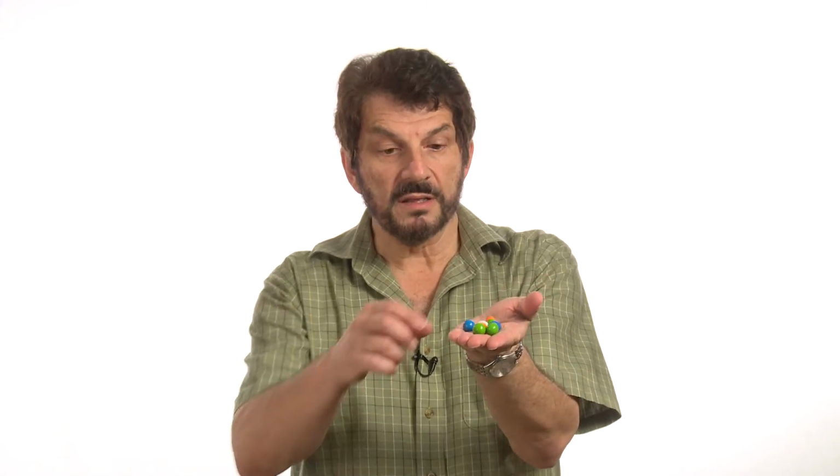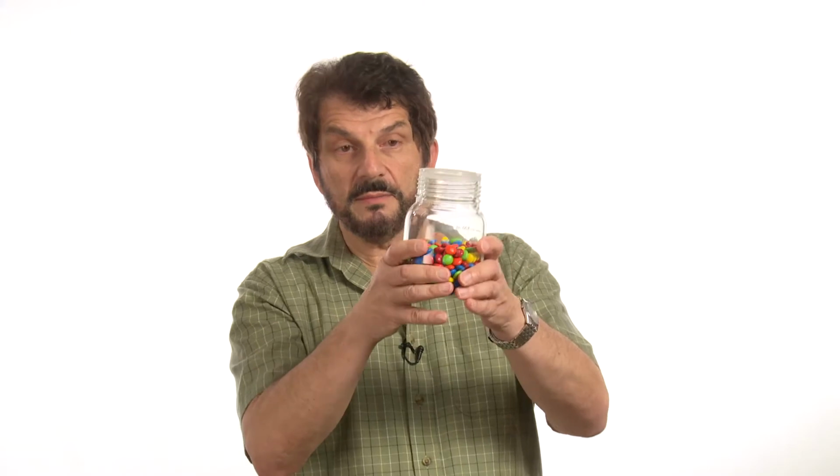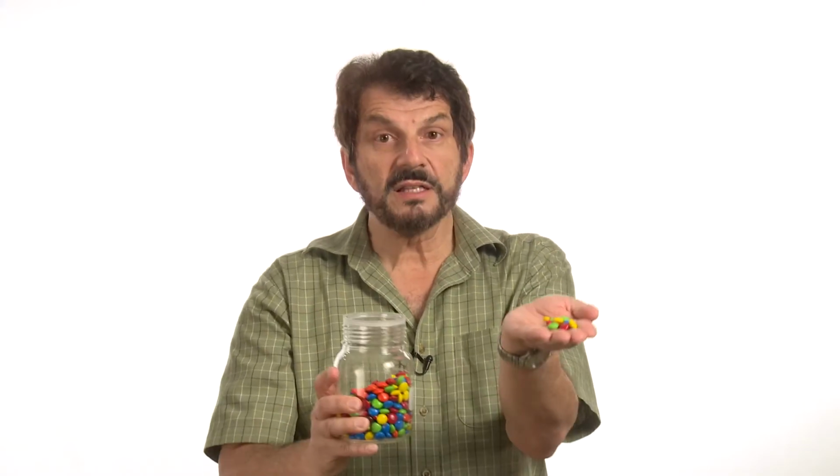So far, I've talked about spheres. I've talked about these bubblegum balls, which are absolutely spherical in shape. What happens if the particles aren't spherical? After all, many things are not spherical. For example, here are some M&Ms, and they're not spherical. They're ellipsoidal in shape. How do they pack?